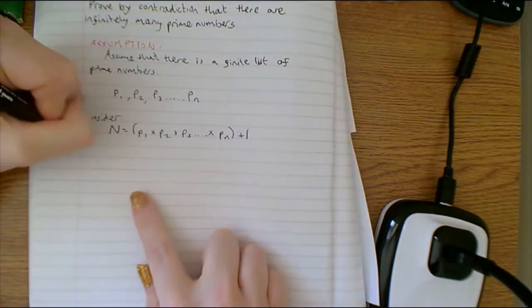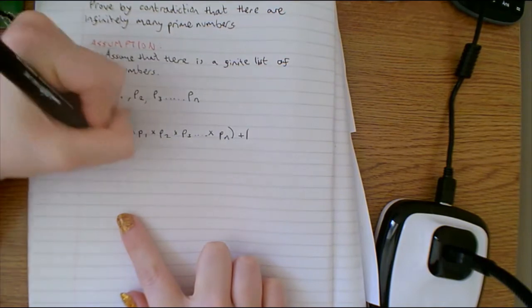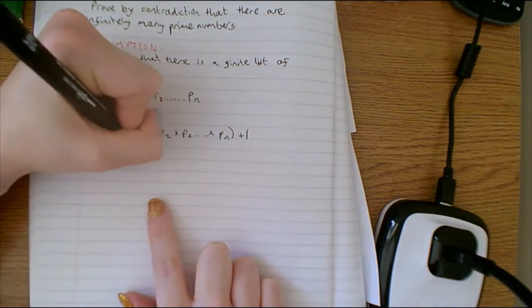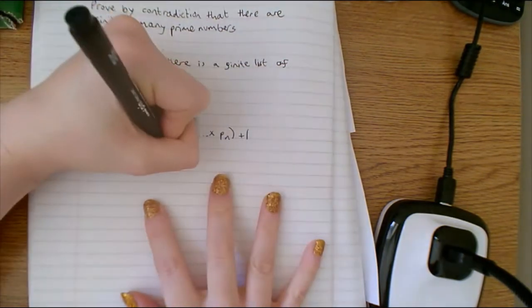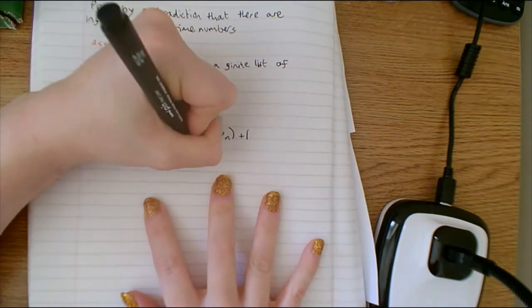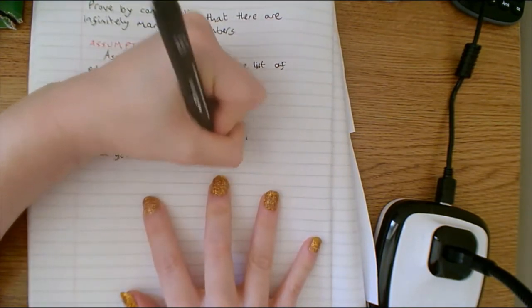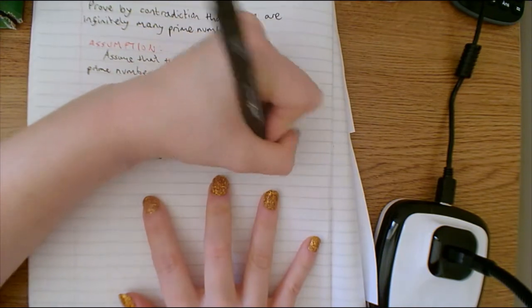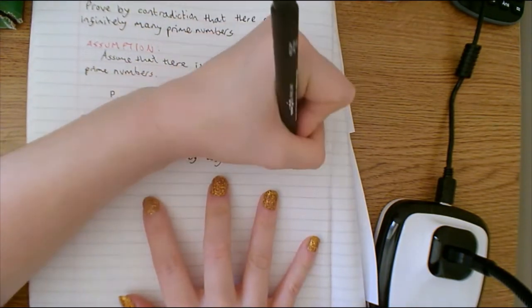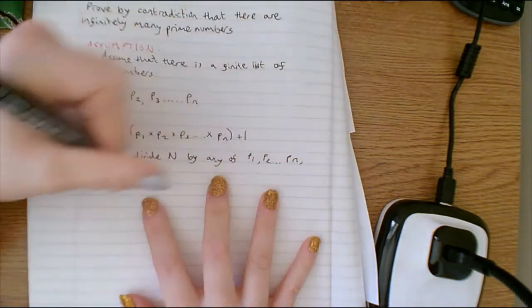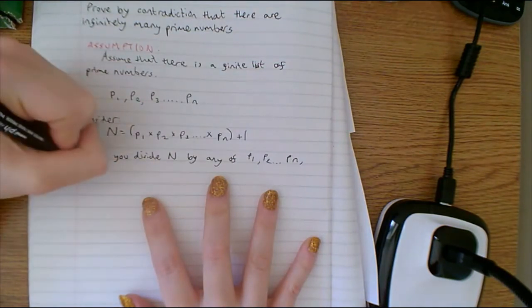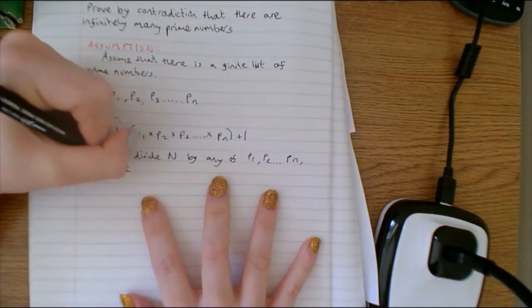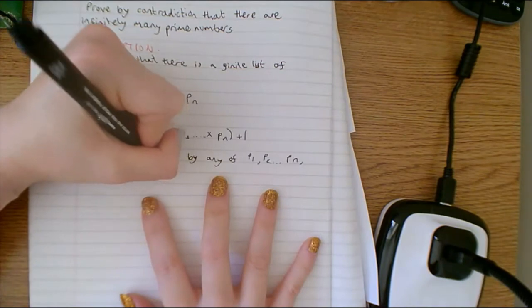Now, when you divide n by any of the prime numbers, so by any of P1, P2, Pn, the remainder would be 1.